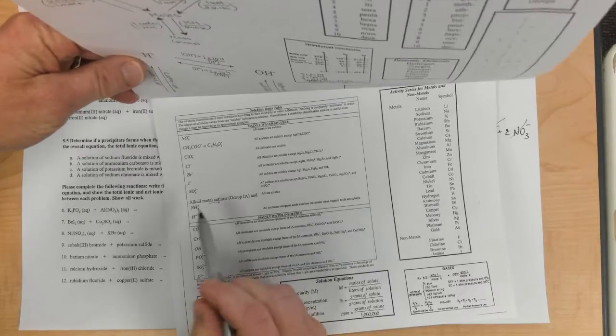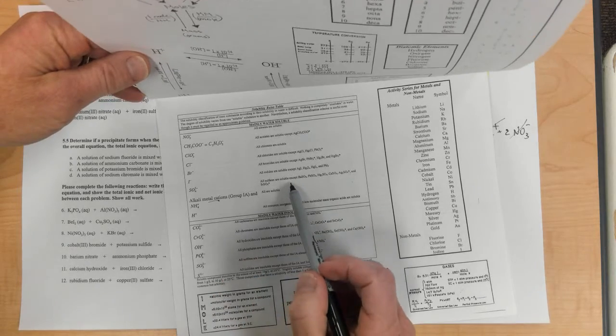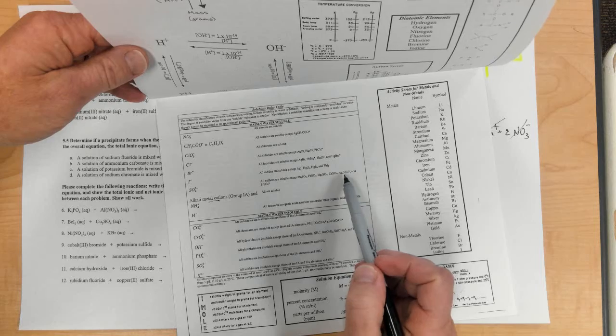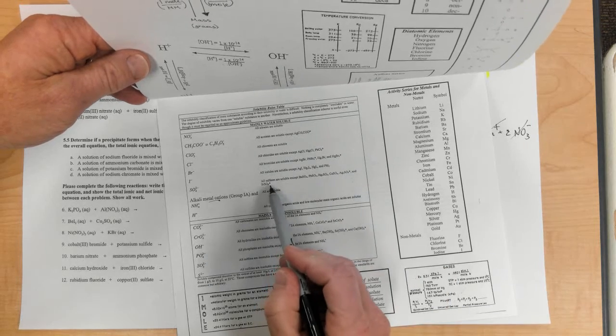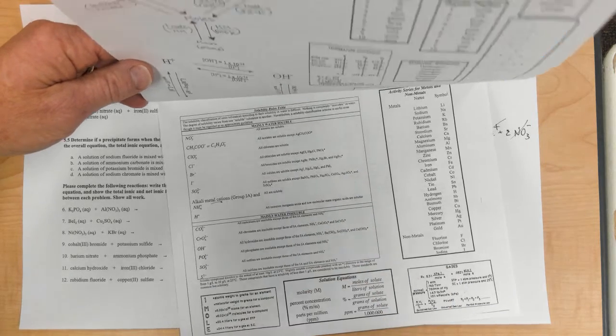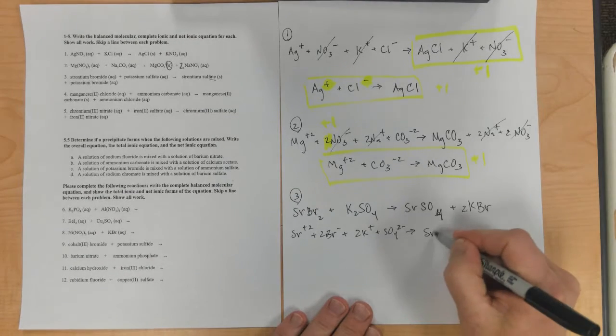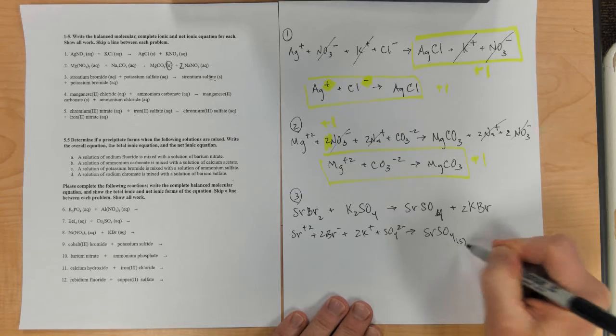When you look at sulfates, they're all soluble except for barium, lead, mercury, calcium, silver, and strontium. So strontium sulfate, even though it has a little star next to it, is very close to insoluble, so we leave that together, SrSO4, and that'll be a solid.